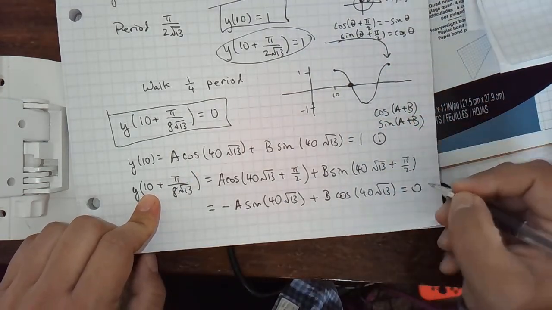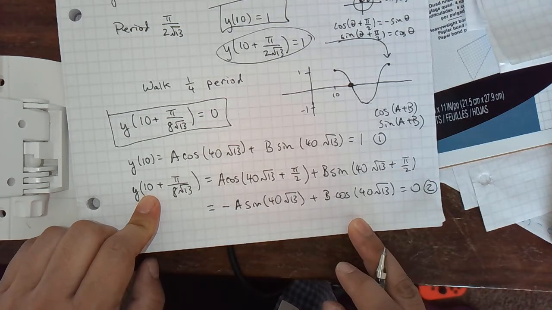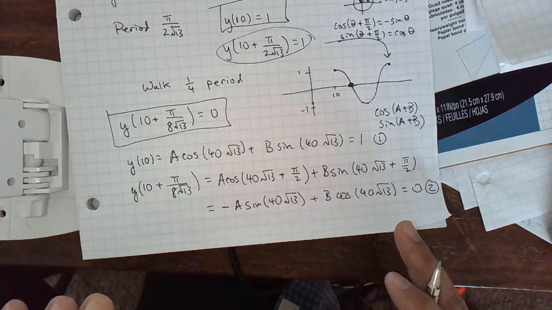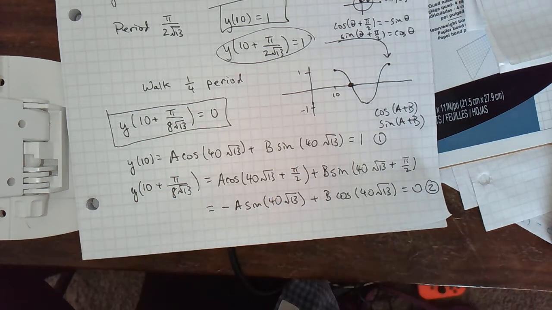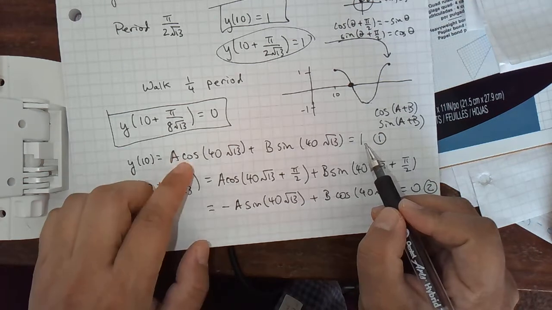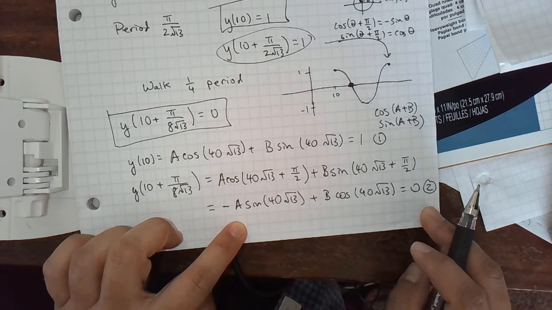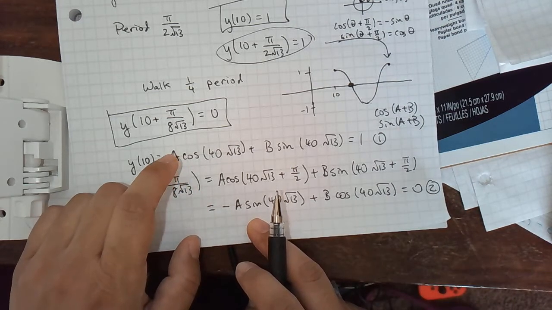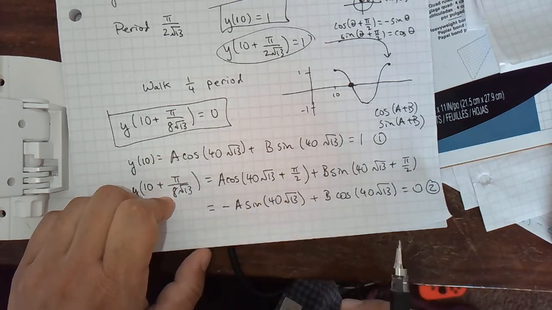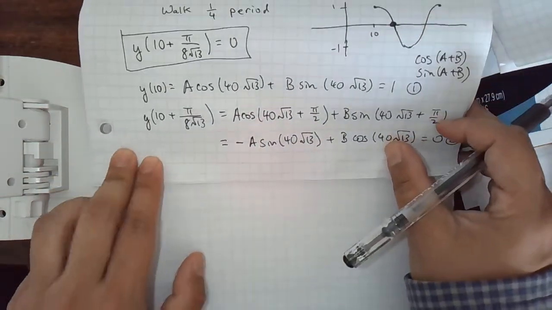Okay, so now I have equation 1 and equation 2, and I'm going to solve this system of equations for a and b. It's a little bit messy. My best method here is going to be elimination. So what I'm going to do is multiply both sides of the first equation by sine of 40 root 13. I'm going to multiply both sides of the second equation by cosine of 40 root 13. And I will notice that my a terms, when I add them together, are going to cancel. So let's write that down. Make sure I'm not making that up. So let's see, get this in the frame.